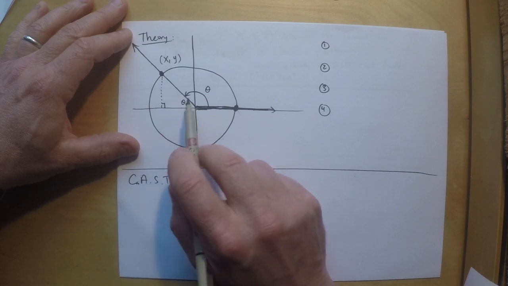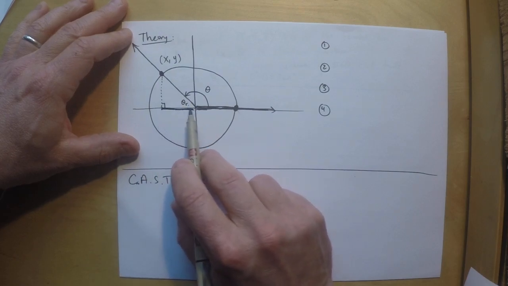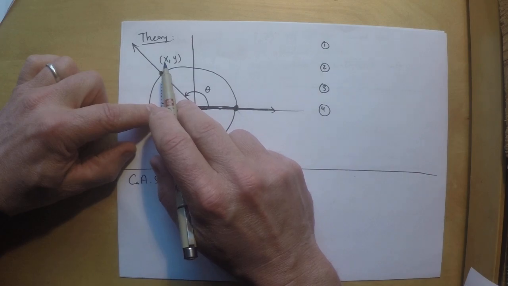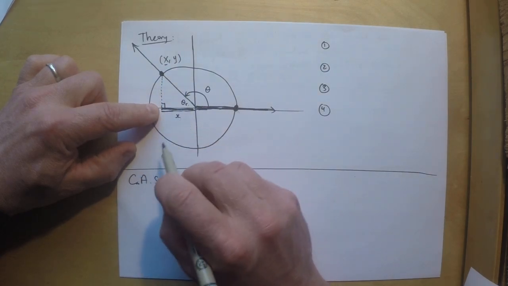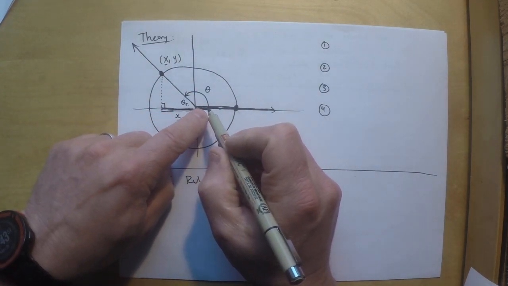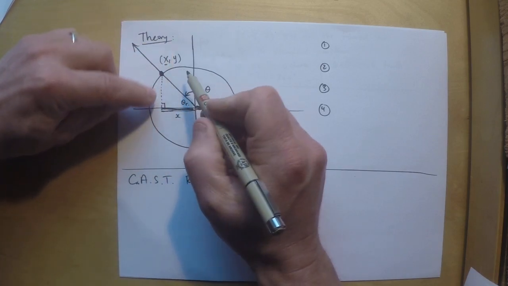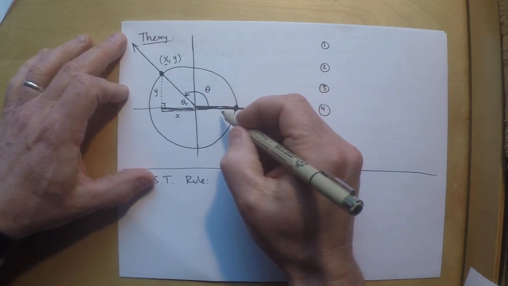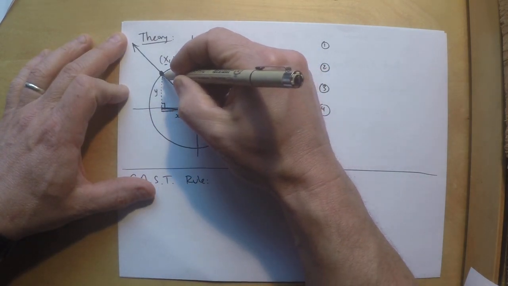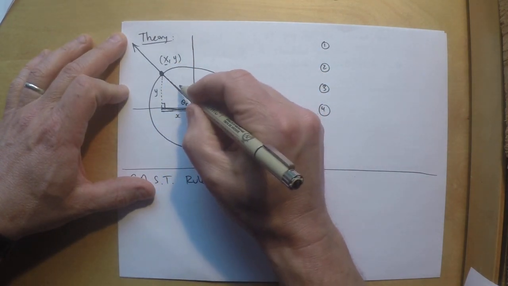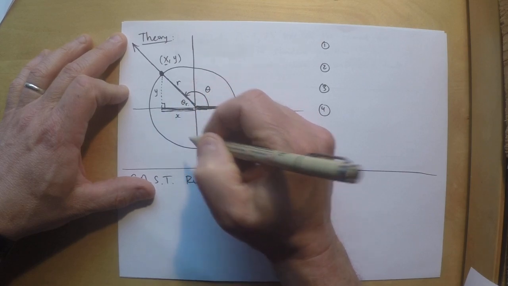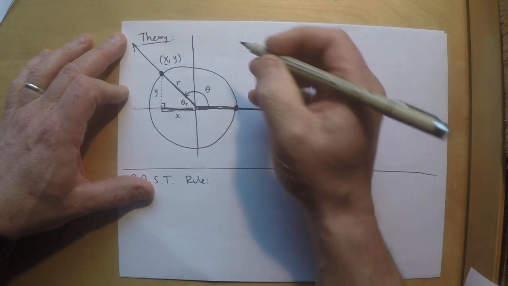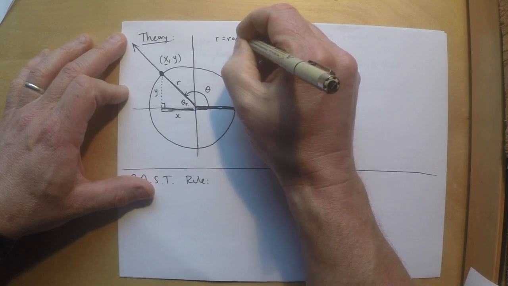More importantly, the length of this side of the triangle is the x-coordinate of that point, because that's how you draw the point. You go x over, and the y value would be your up or down. In this case, the y is up. That would be y. And because this is a circle, the hypotenuse of the right angled triangle is called r, for radius.